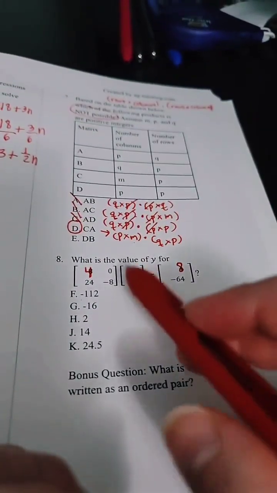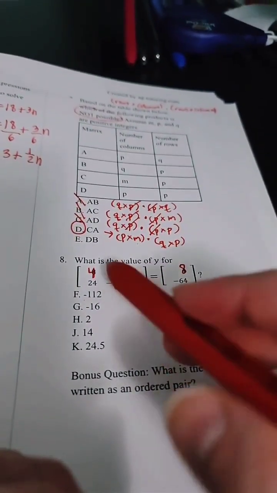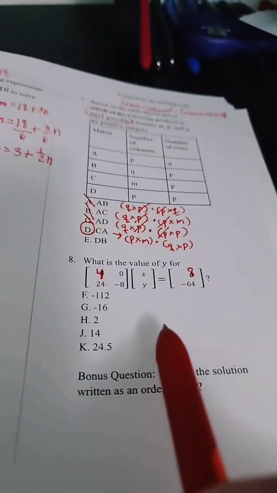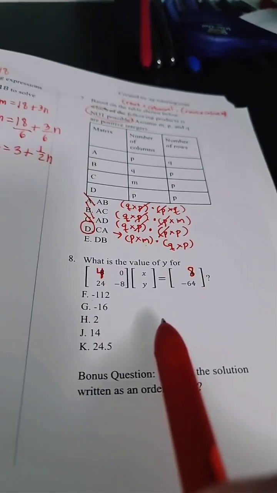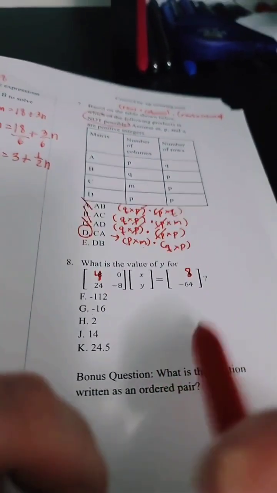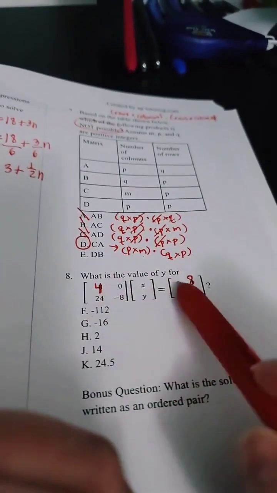So let's go to number 8. It says, what's the value of y for this one? And I rewrote it because someone just said that they think they have dyslexia. I think I have dyscalculia because this only happens to me in math, where I'll flip numbers and stuff so much. And I did that here, so that's why this is 4 and that's 8.